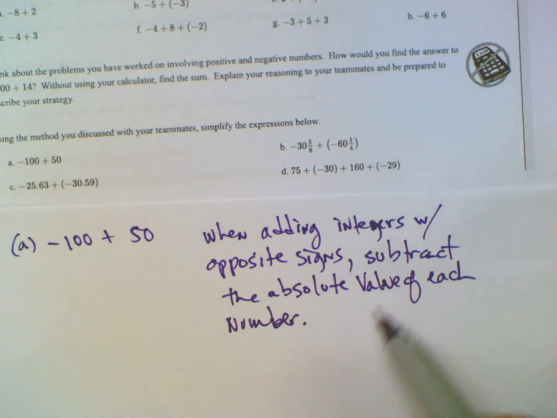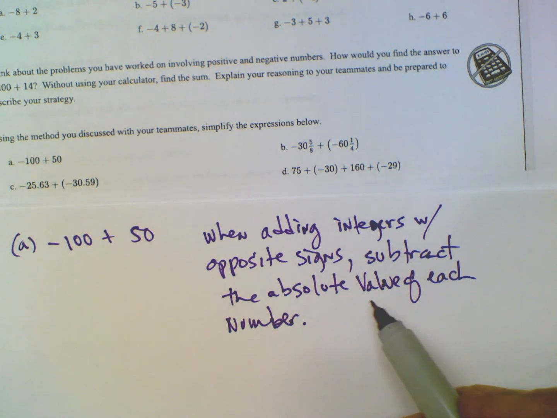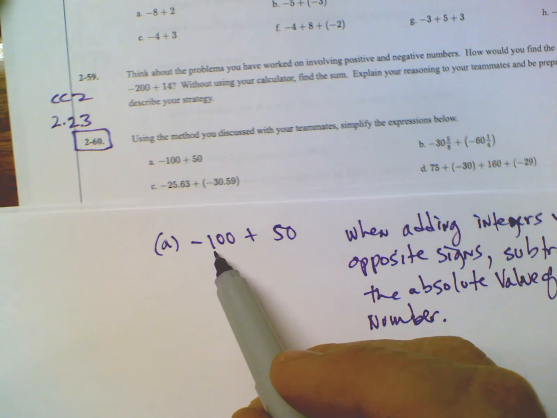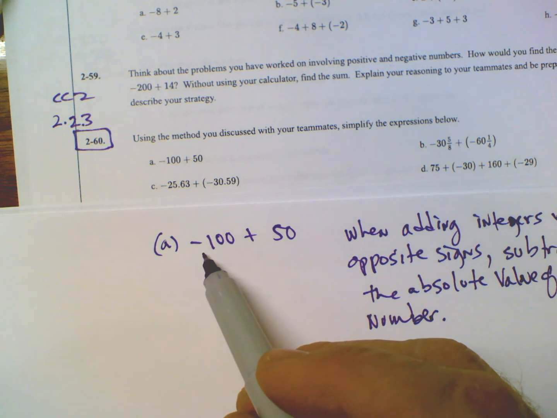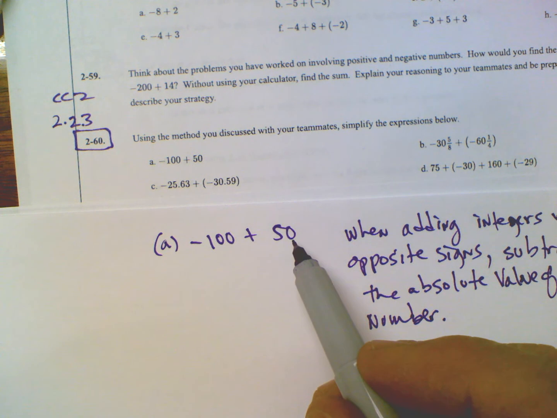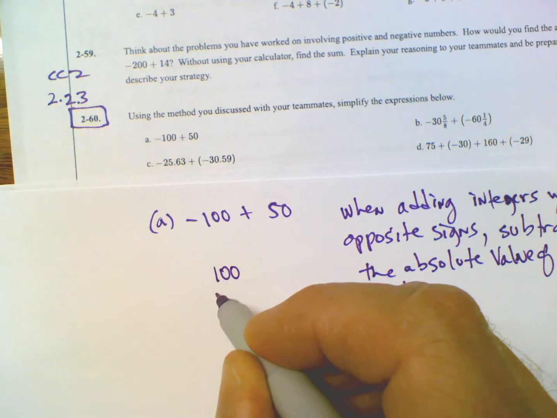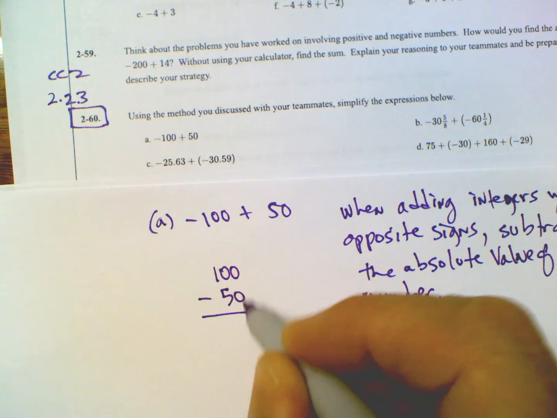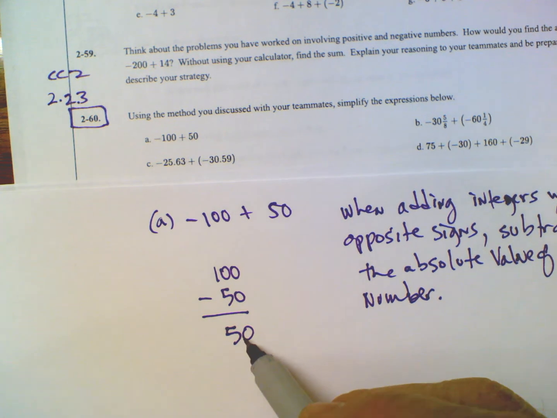There's more to this, but absolute value, what do I mean by that? Absolute value is the positive version of the number. No matter what, it's the positive version. The positive version of negative 100 is positive 100. The positive version of 50 is positive 50. So the first thing to do is take 100 minus 50 and come up with our answer, and that's going to be 50. Now, is that the right answer?